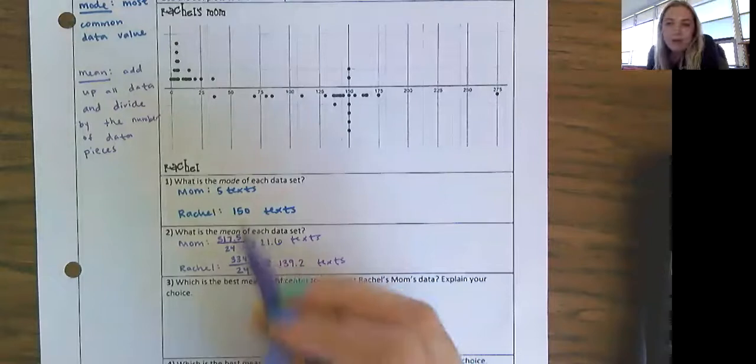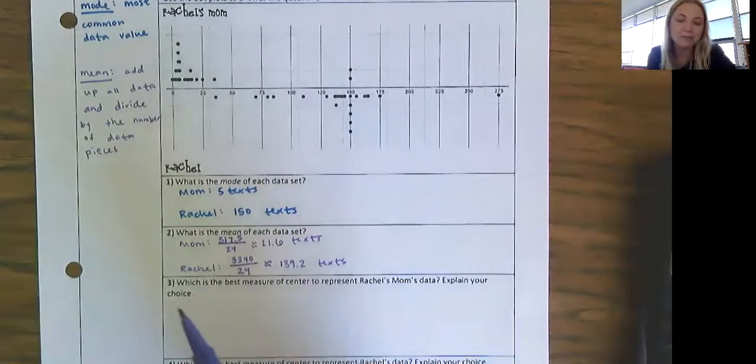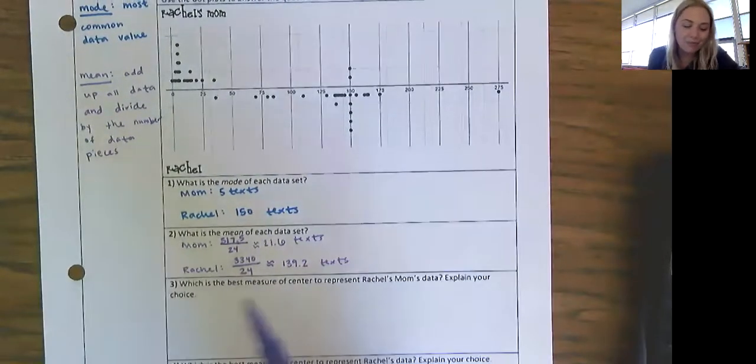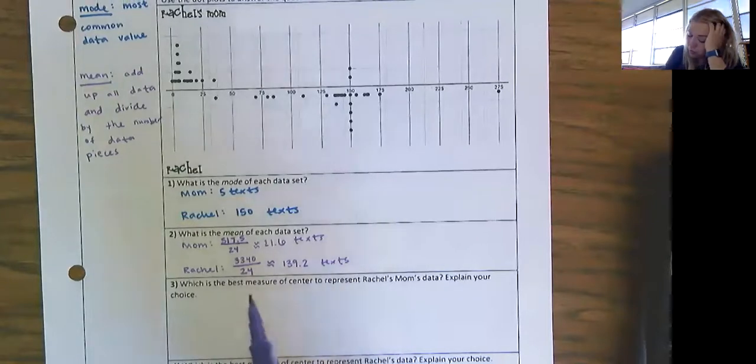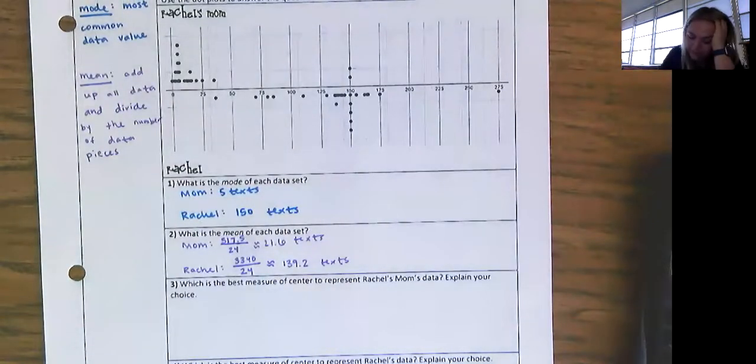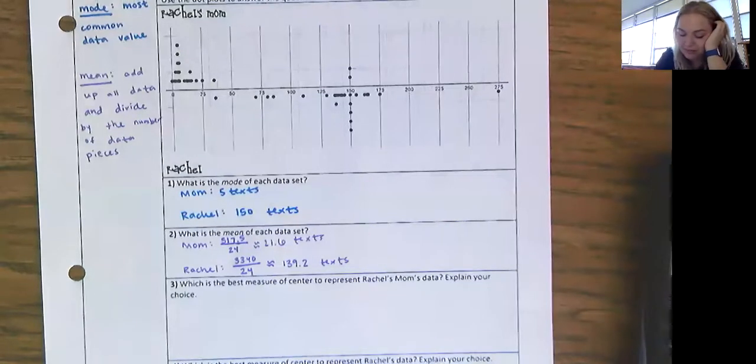Again, right in that ballpark for how many texts Rachel was begging to be able to send in one day. Okay, which is the best measure of center to represent Rachel's mom's data? Explain your choice.